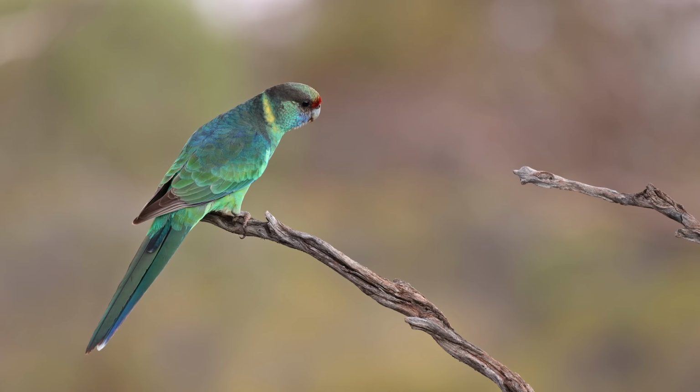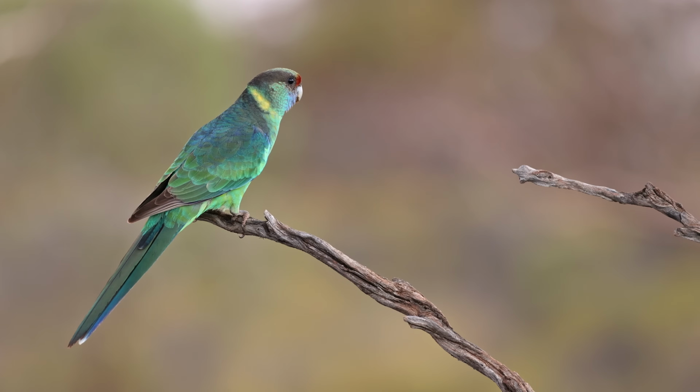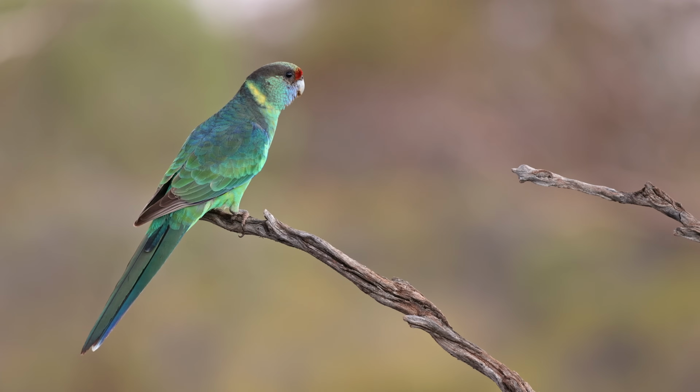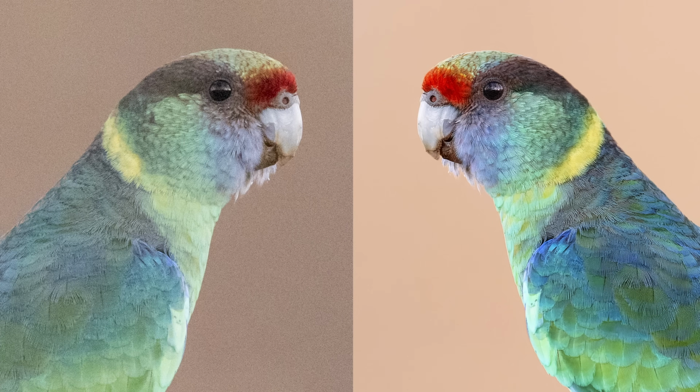For instance, this Mallee ringneck behind me, we took it on a dark, dull day after sunset, ISO 12,800, so the raw file was pretty dull, pretty dark, but I ran it through DxO PureRaw, used one of my Pro sets, edited just like I show you in my masterclass, and actually was able to transform the raw file into a really good looking final image that seems to have much better image quality than the original raw file.